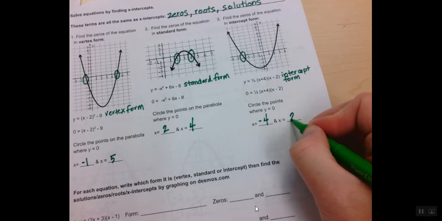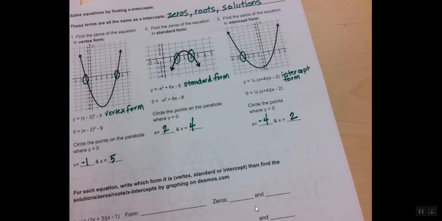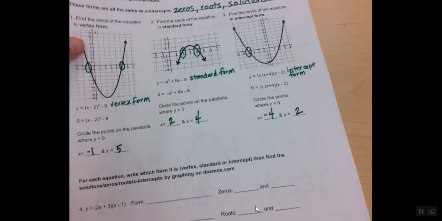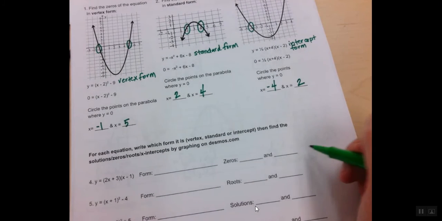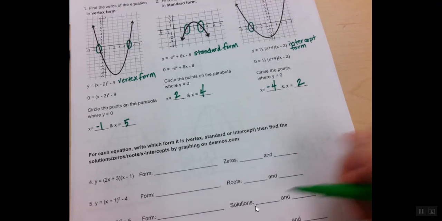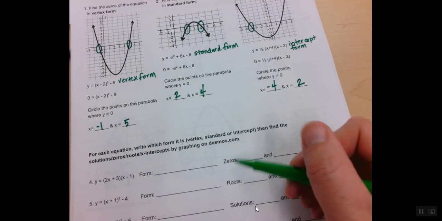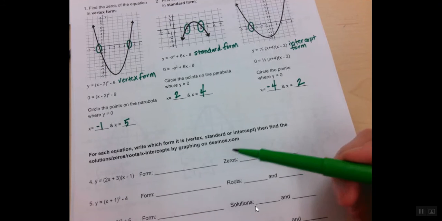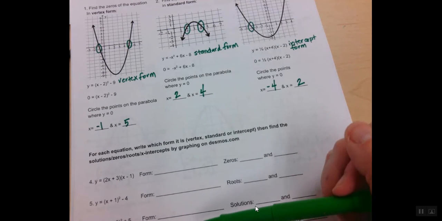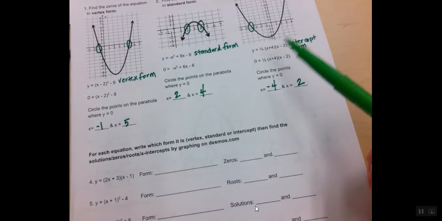Good. Okay. So for the rest of this worksheet, all we have to do is decide what form it is, and then graph it on Desmos to find the zeros, the roots, the solutions, the x-intercepts. Remember, 4 names for the same thing. Okay? So you're going to do this by graphing on Desmos. To figure out what form it is, let's look and see what we have.